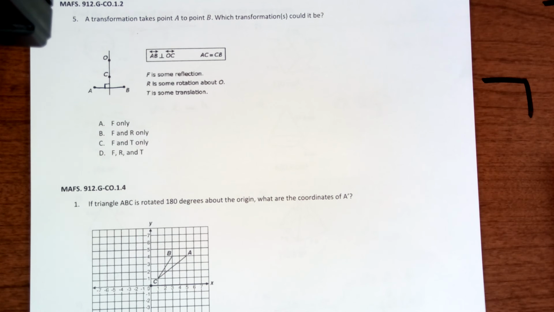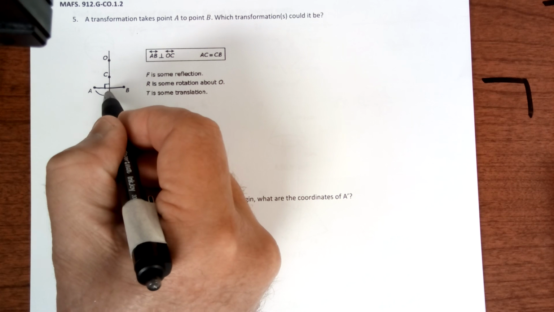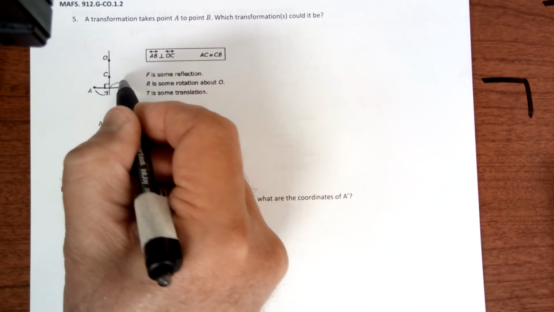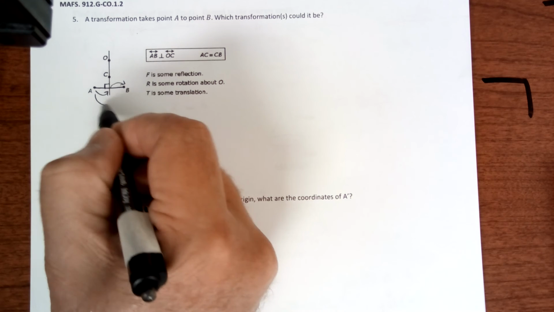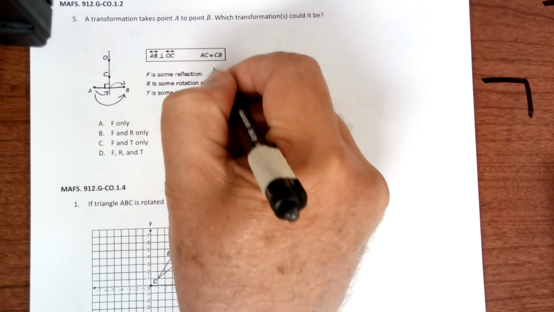And which ones can it be? It says F is some reflection. Okay, well that's true. You could reflect it from here to here and then over that line to there. So it definitely could be a reflection.